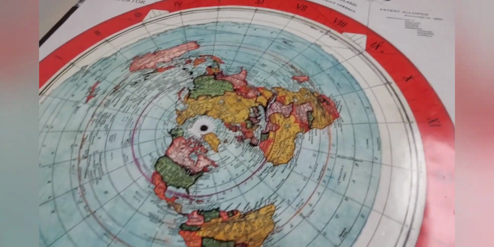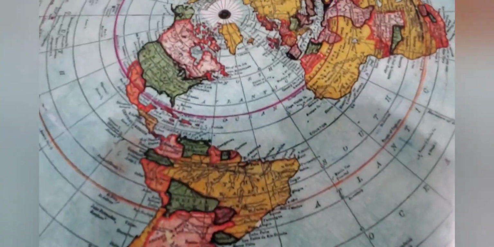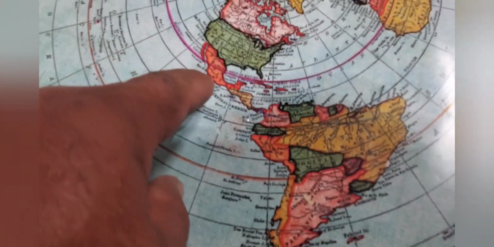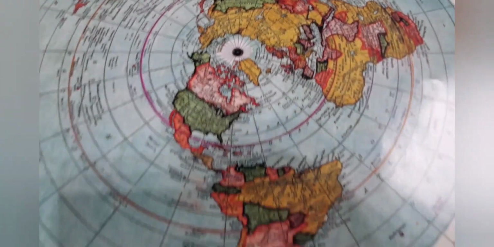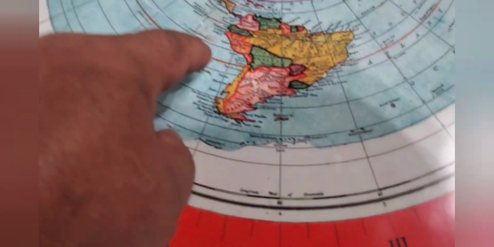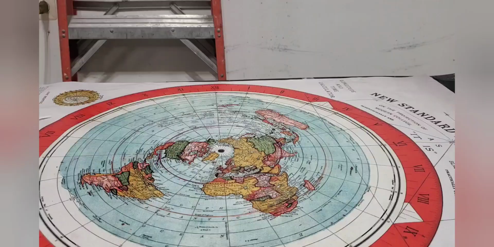Standard map of the world, patented 1892. Flat Earth map. This is how the sun works in the wintertime. This is how the sun works in the summertime. If you're in the northern hemisphere, the sun goes around in the inner ring in the summertime, and then it goes on the outer ring in the wintertime. And that's how the sun works on a flat and stationary Earth.